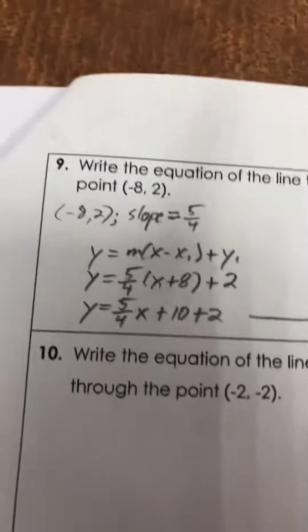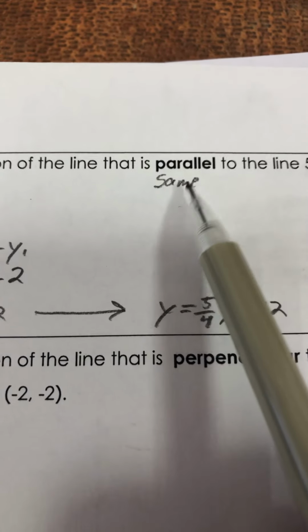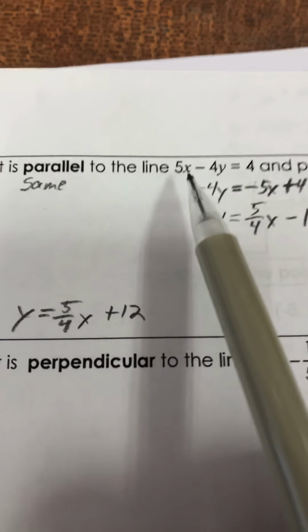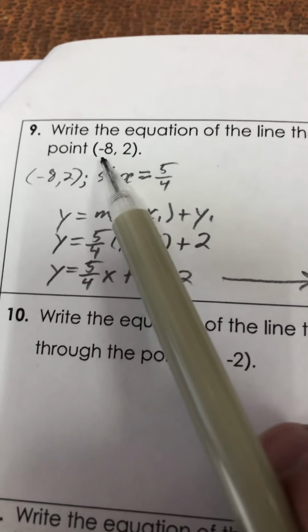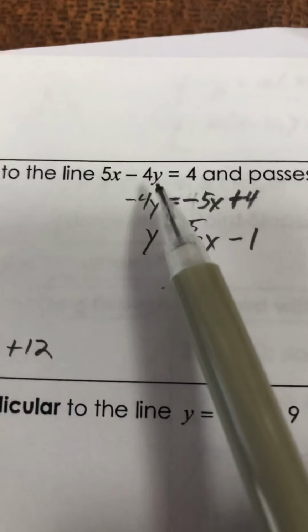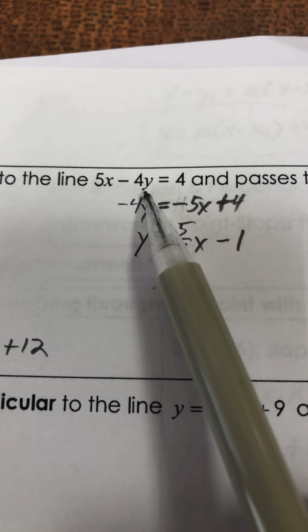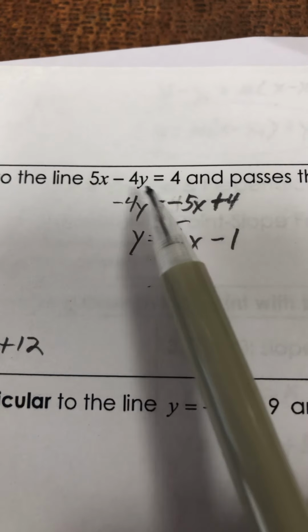So number 9, write the equation of a line that is parallel, so it's going to have the same slope to the line 5x minus 4y equals 4, and passes through the point negative 8, 2. So what we're going to do is get y by itself over here, so we have this in slope-intercept form, so we can figure out what the slope is. You can see that I did that here.